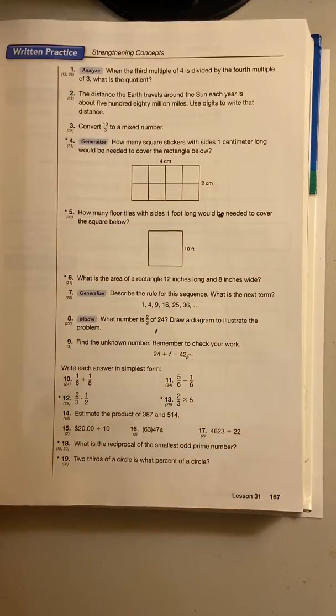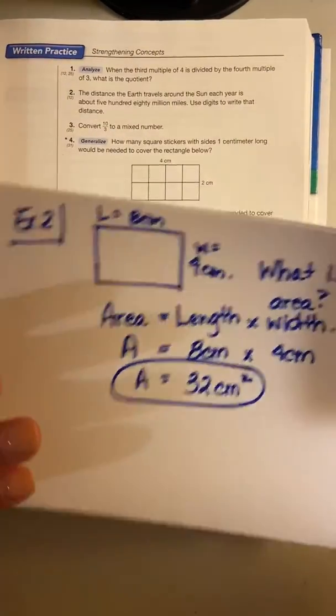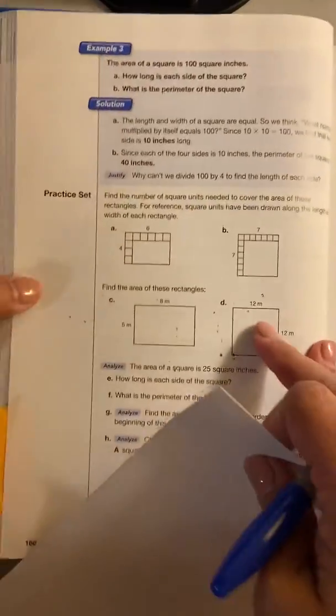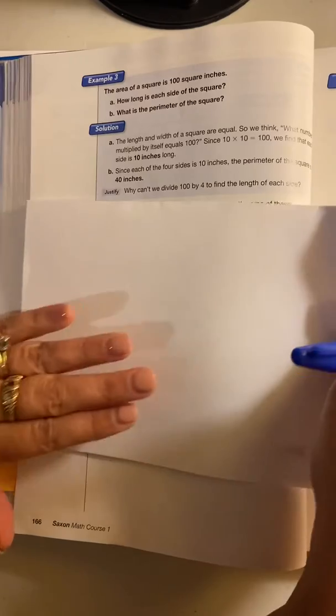If at any point I've gone too fast, pause the video, go back a little bit, and watch the example again. I have one more example. This is a short chapter.